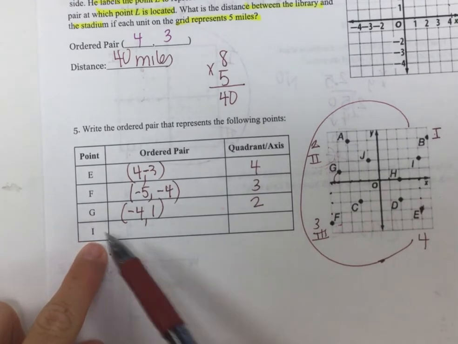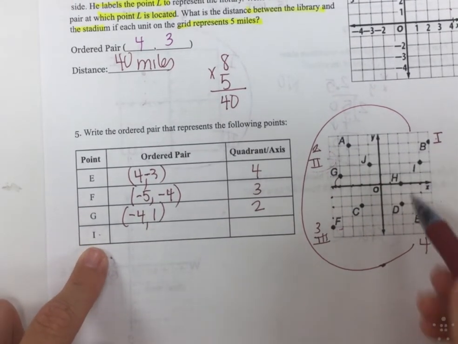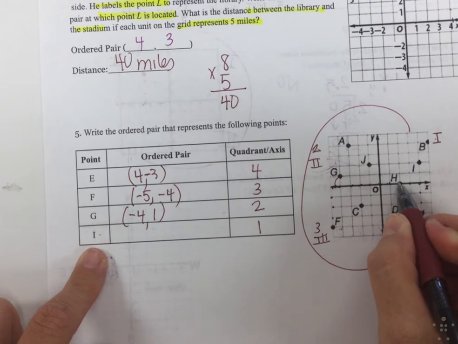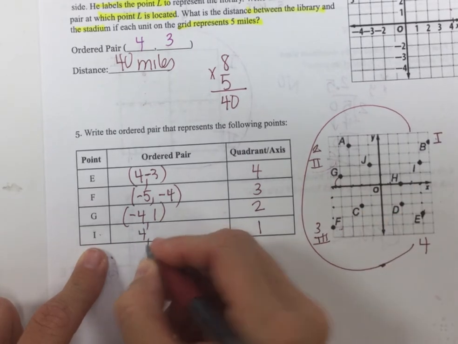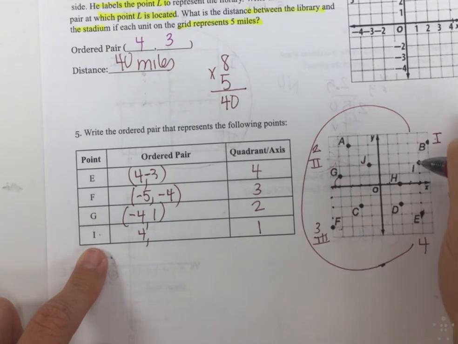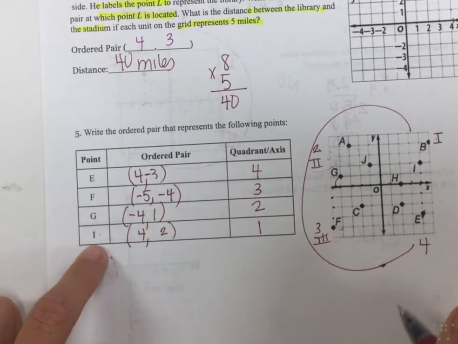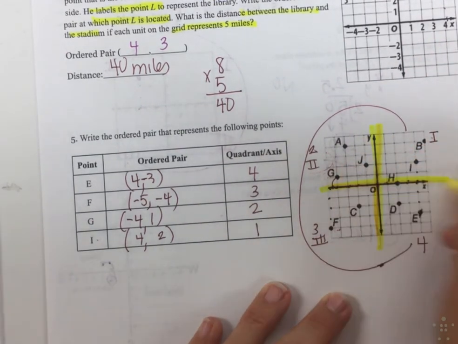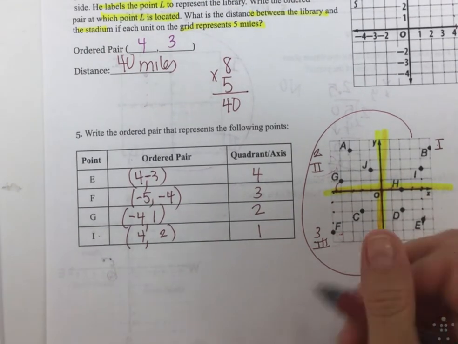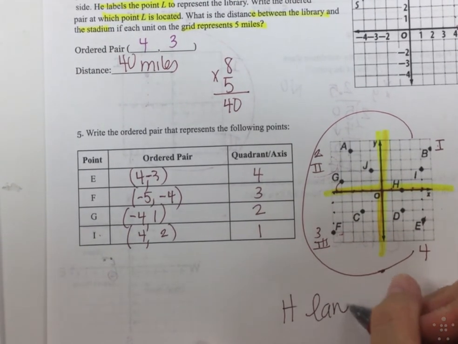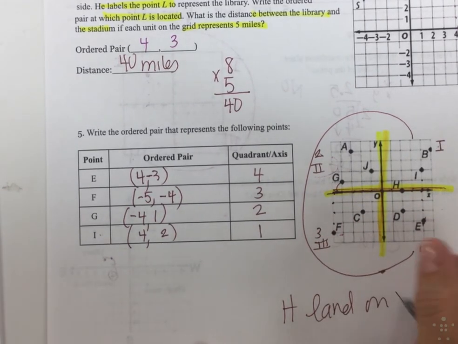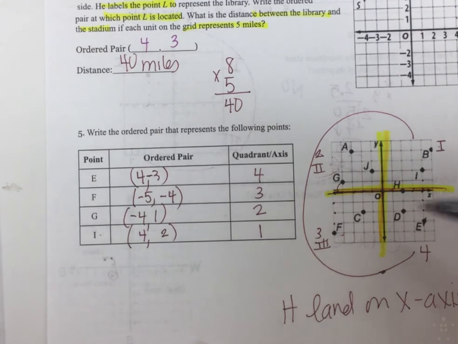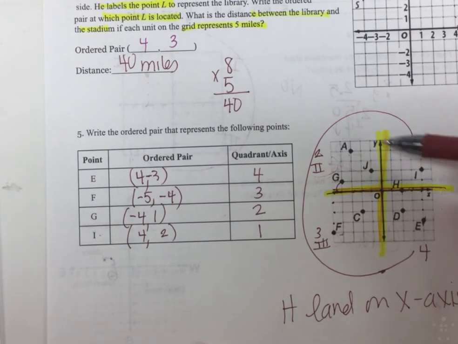Now I, here's I. And so I is in quadrant number 1. And I'm going to the right. 1, 2, 3, 4. That's positive. I'm going up. 1, 2. And 4, 2. Now, if it lands either on this axis or this axis, that's what you want to put. So for example, if I ask for H, H lands on this axis. So we would say it would be on the x-axis. If it's on the line, put on the line. If it lands on the y-axis, we would say y-axis.